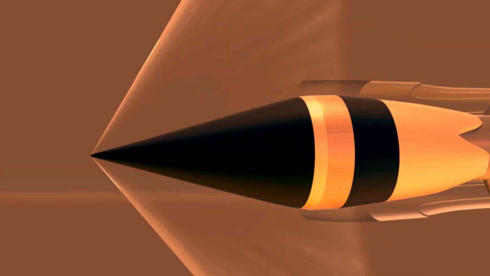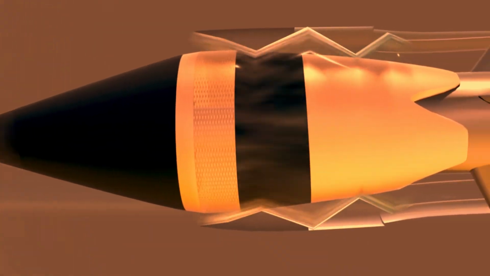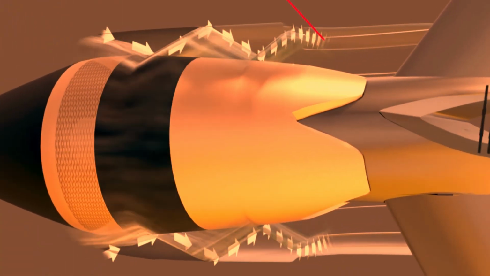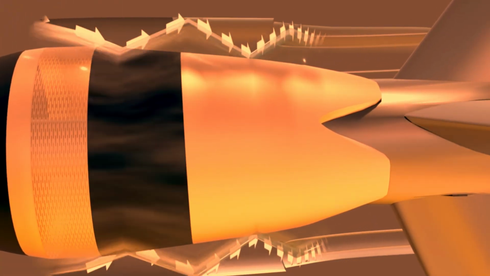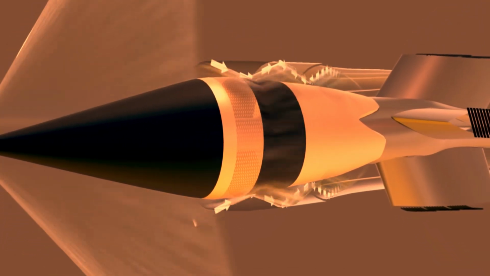A. Cyclic control. Function, controls the tilt of the main rotor blades cyclically as they rotate. Effect, tilts the rotor disc in a particular direction, allowing the helicopter to move forward, backward, left, or right.